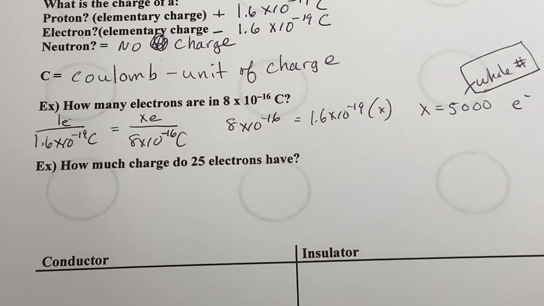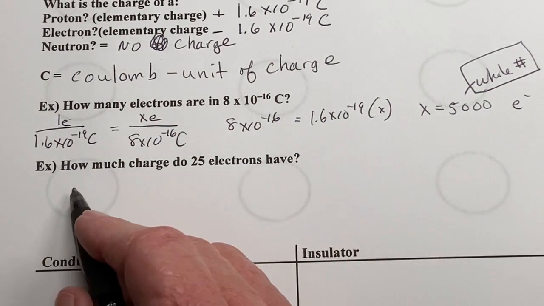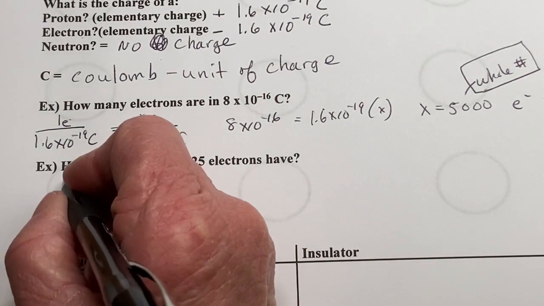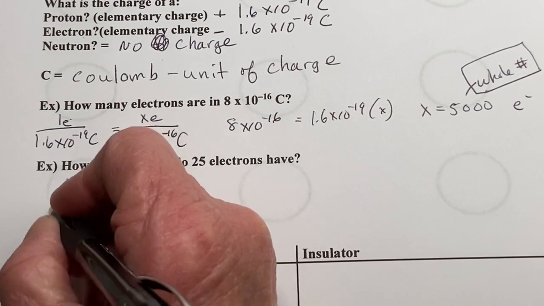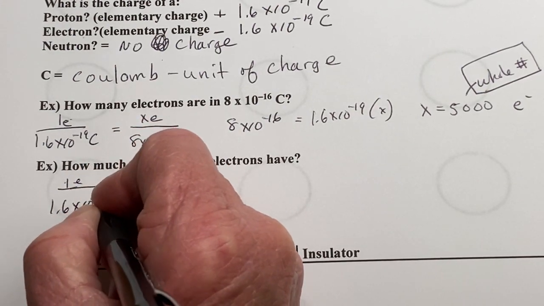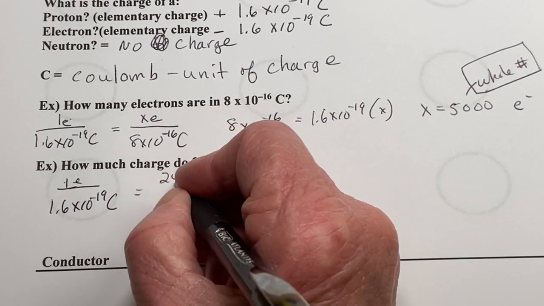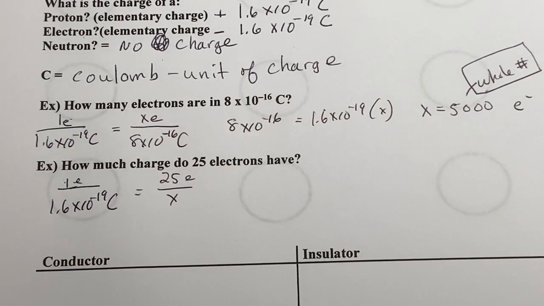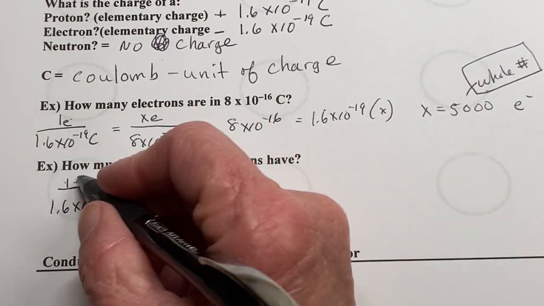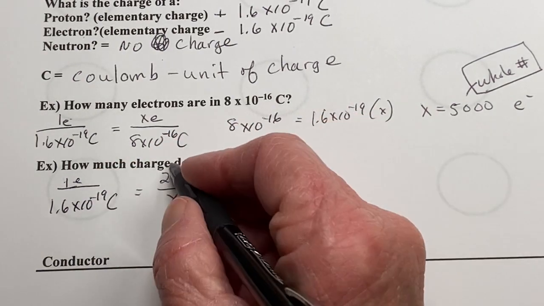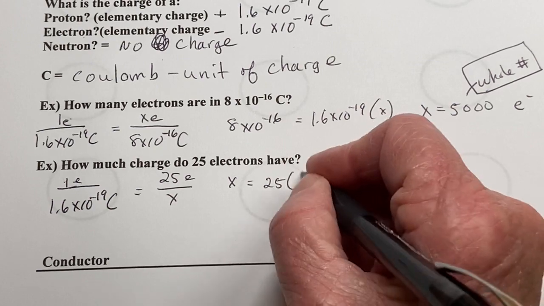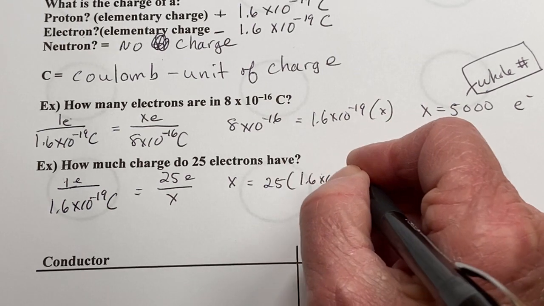All right, the second or reverse way we could do this is how much charge do 25 electrons have? So we start with the same ratio. 1 electron is 1.6 times 10 to the negative 19th coulombs. And we want to know 25 electrons is x. So we're going to do the same kind of thing. We're going to multiply. 1 times x is x, and then 25 times 1.6 times 10 to the negative 19th.